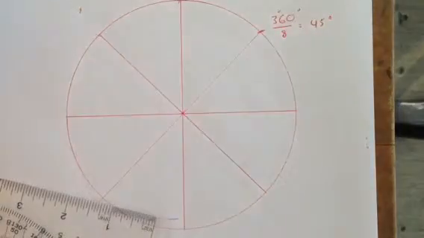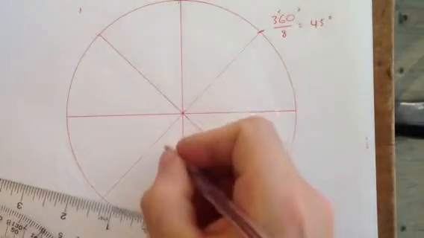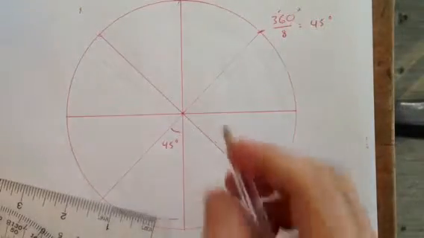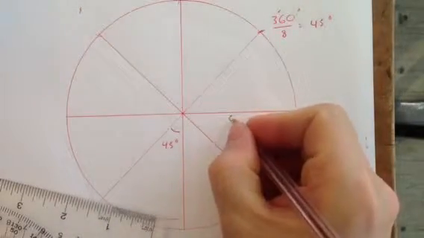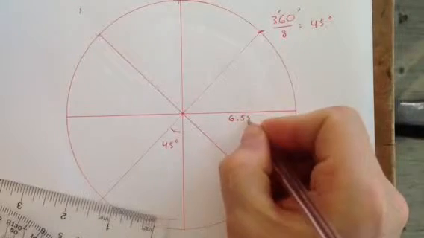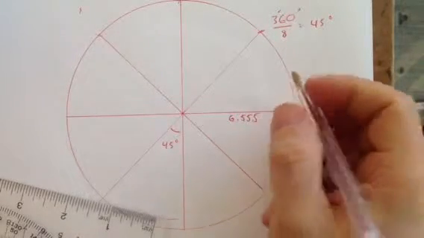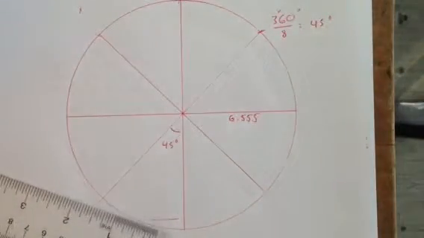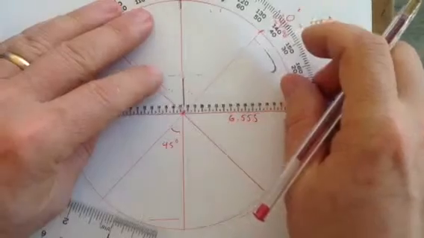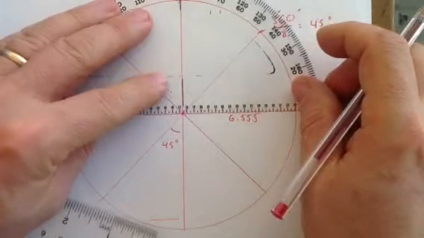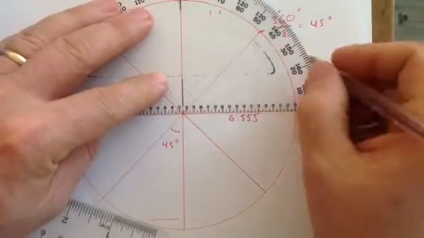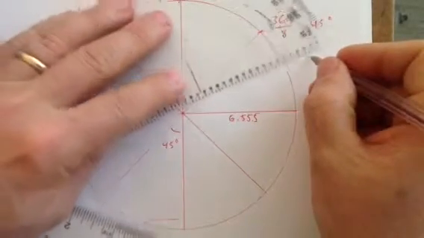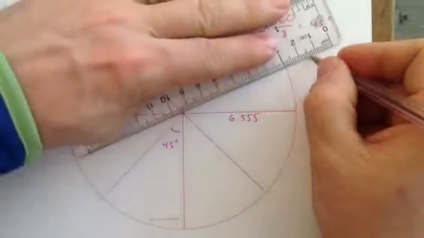Okay, like that. All right, so here are my central angles. In all cases, it's 45 degrees, and we're told that this length is 6.555, and we're told that the apothem, which is going to be halfway, you can measure that with a protractor. Half of 45 is 22.5, so 22.5 is right there. So you could do it like that.